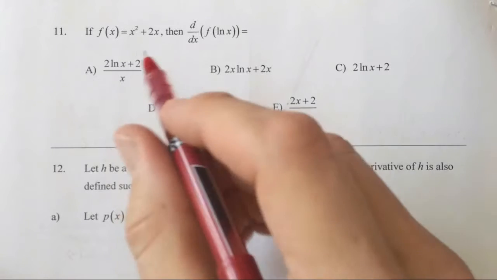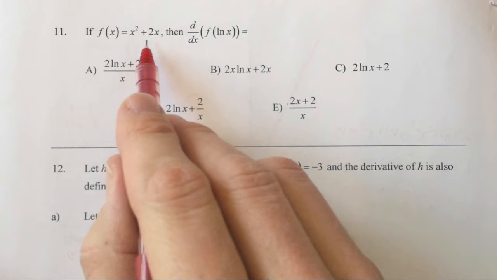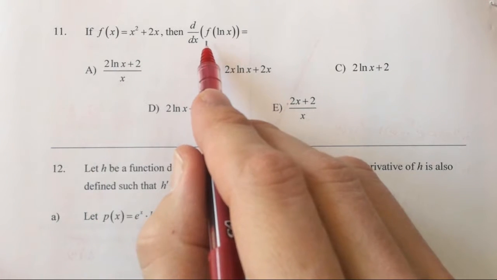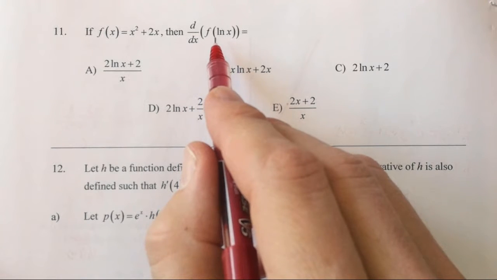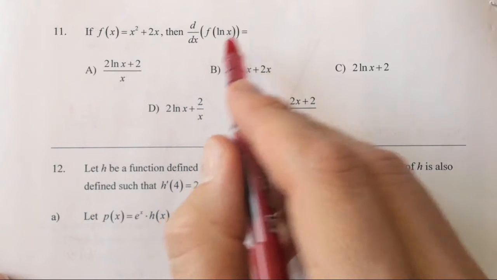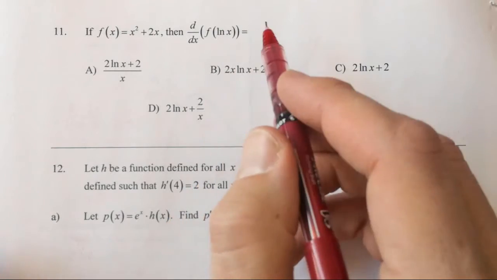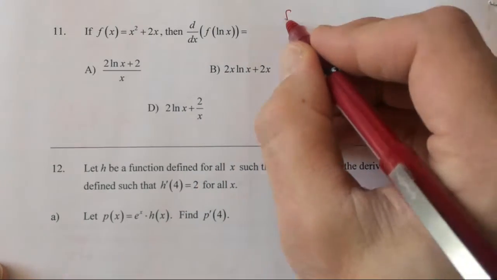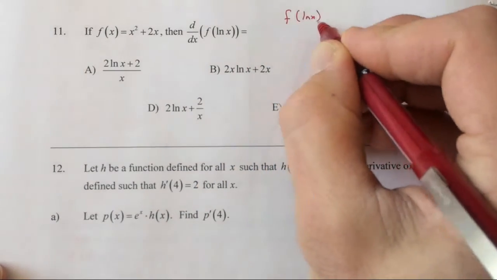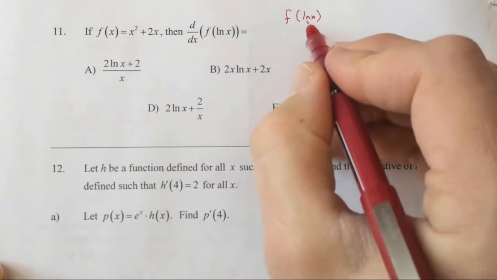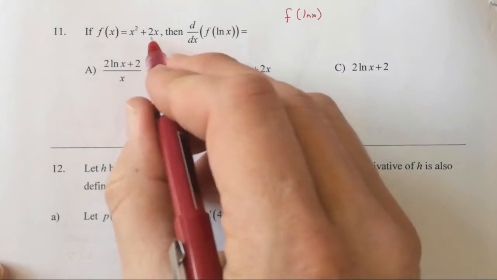With number 11, f of x is equal to x squared plus 2x, we're interested in the derivative of f of the natural log of x. There's a couple of ways to go about this. The first thing that probably comes to mind is, well, let's write what f of the natural log of x is equal to, which means we're going to plug ln x into our function.